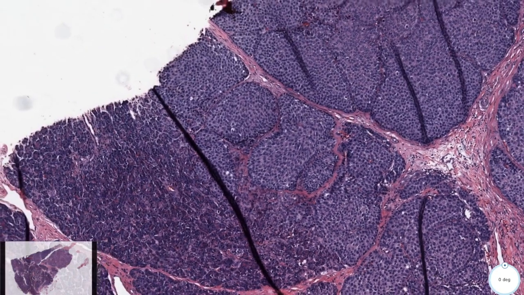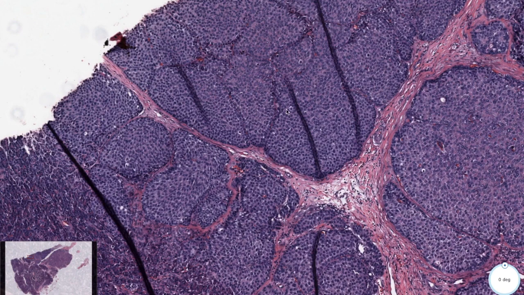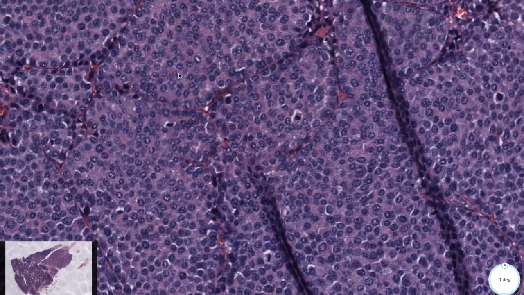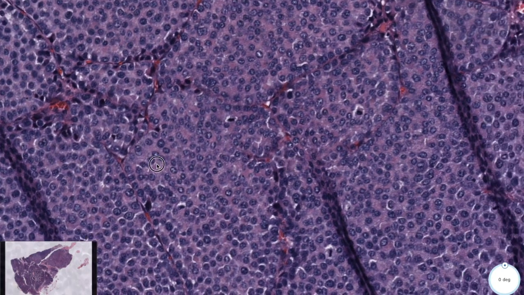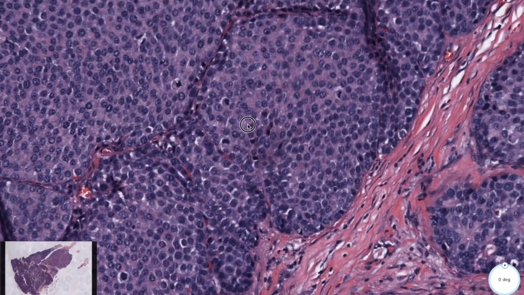Let's zoom around. There are tons of mitotic figures. Look, boom, boom, boom. There's just a lot of mitotic activity. I just saw a ring mitosis. So this tumor is very mitotically active. So it's likely a fast-growing lesion. It's everywhere.